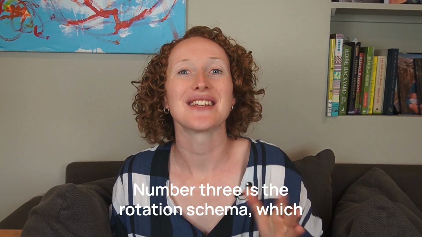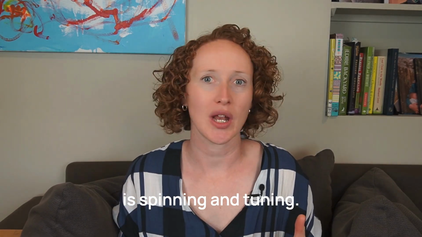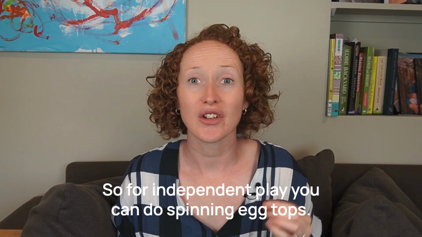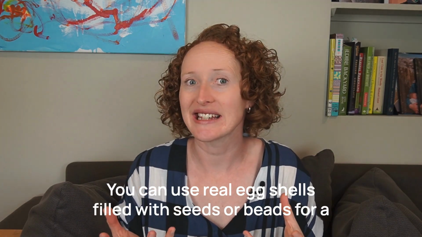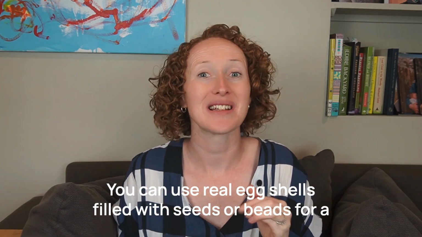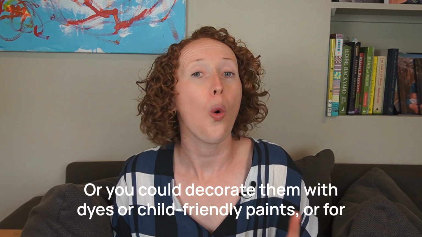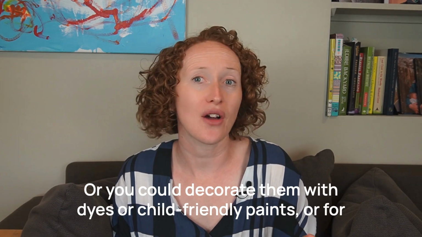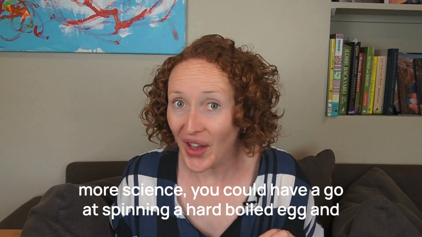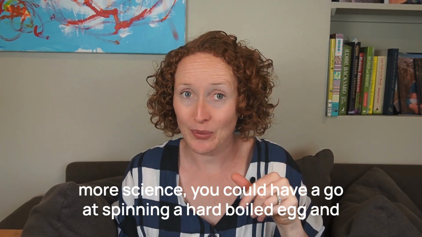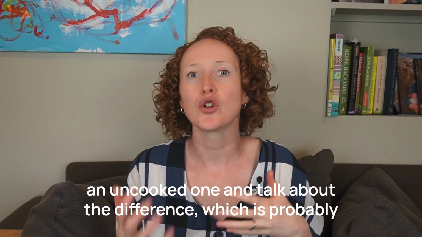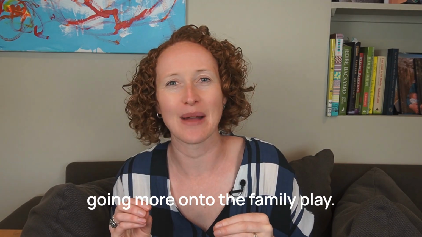Number 3 is the rotation schema, which is spinning and turning. So for independent play, you could do spinning egg tops. You can use real eggshells filled with seeds or beads for a sensory spinning experience. Or you could decorate them with dyes or child-friendly paints. Or for more science, you could have a go at spinning a hard-boiled egg and an uncooked one and talk about the difference, which is probably going more into the family play.